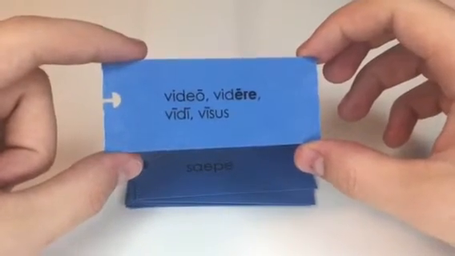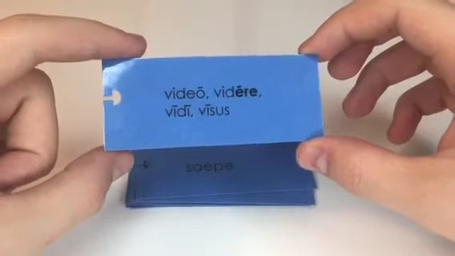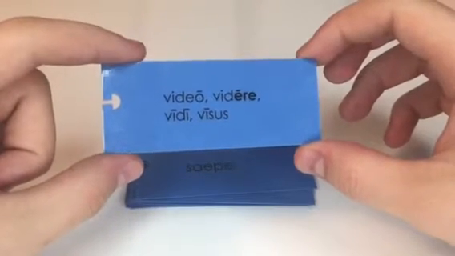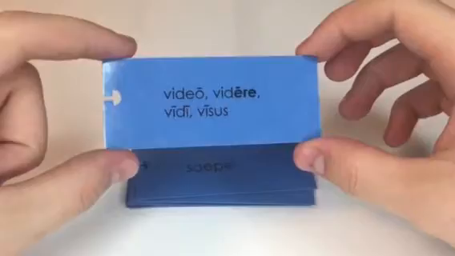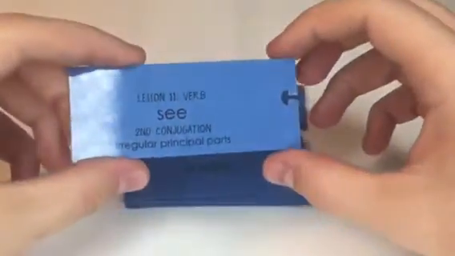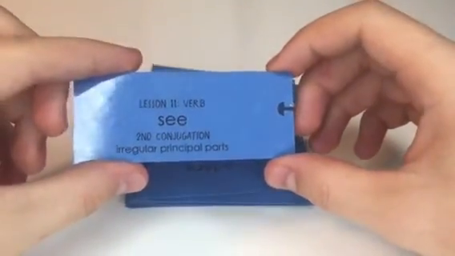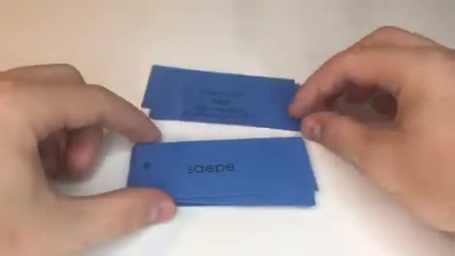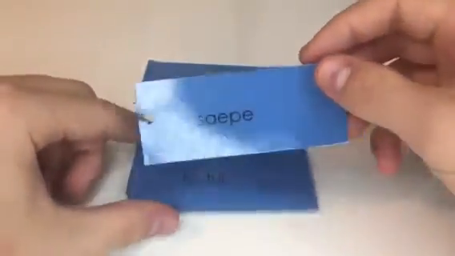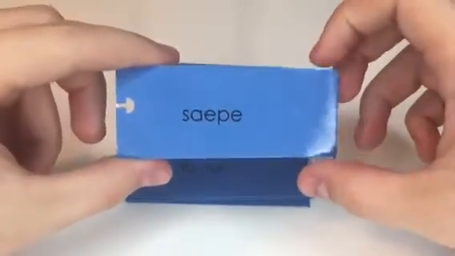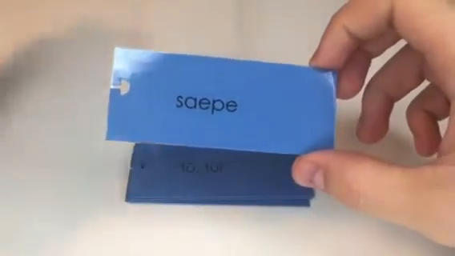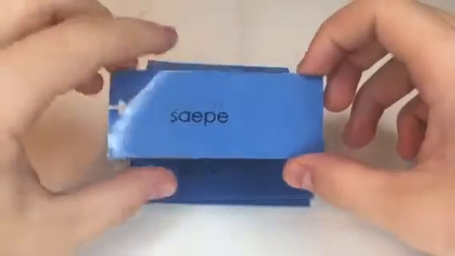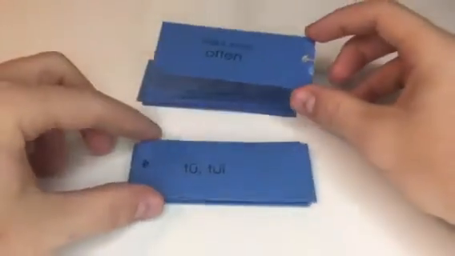This word, if you think of video, or maybe a video game, those both require you to have the ability to see if you're going to even participate in watching a video, because you can't watch without, you know what I mean. And then we have saepe. Now, this word, I promise you, comes up a lot. And if you can remember that, then you'll remember that this word means often, because it comes up often.